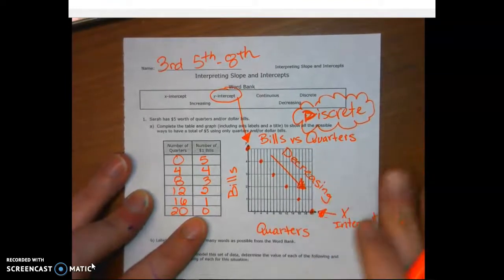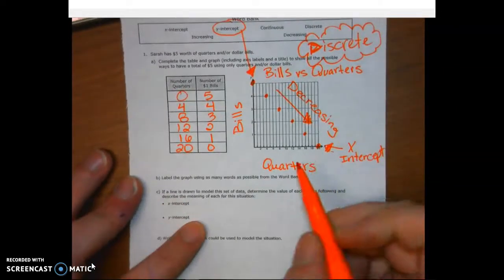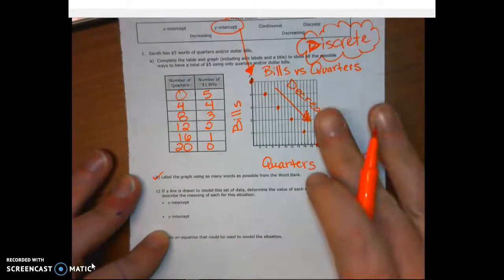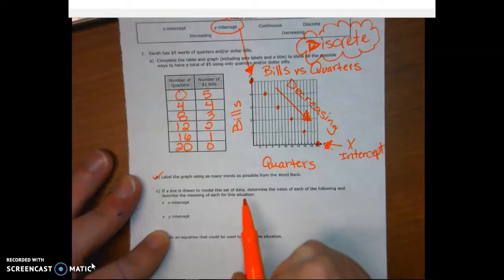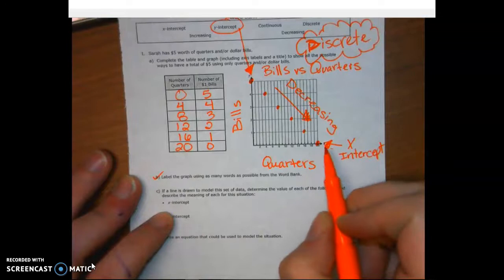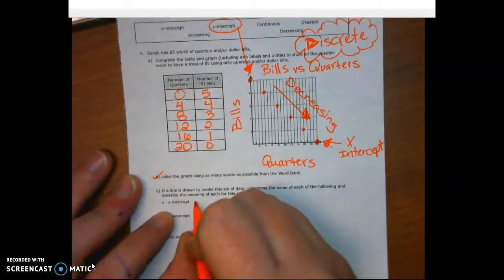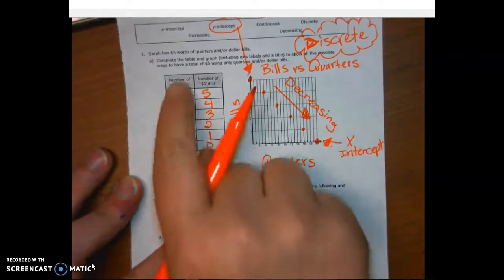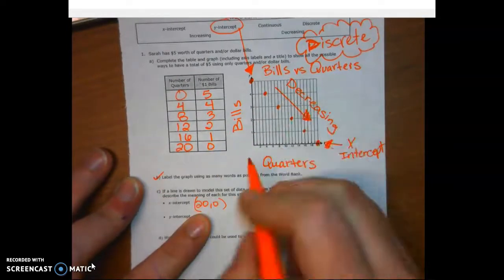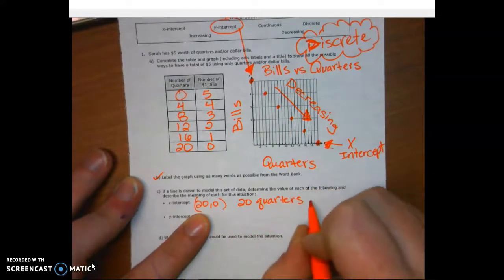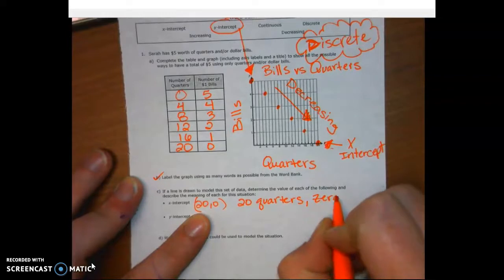So let's move on. We've labeled it as best we can with as much information as we can. Now if a line is drawn to model this set of data, determine the value of each of these things. What is my x-intercept? Well, we identified it right here. That point was at 20, 0. Okay, and what's happening here? Well, we have 20 quarters and 0 bills.